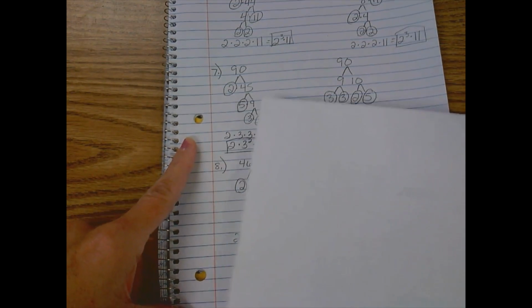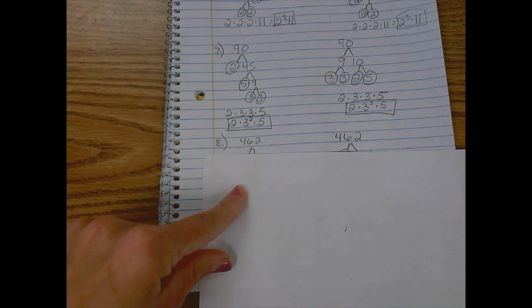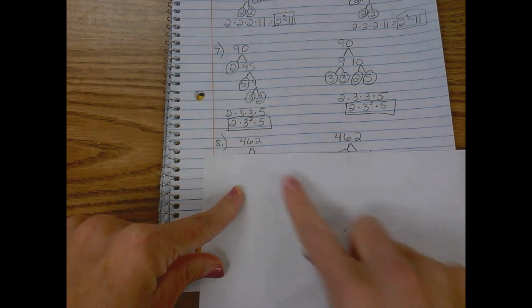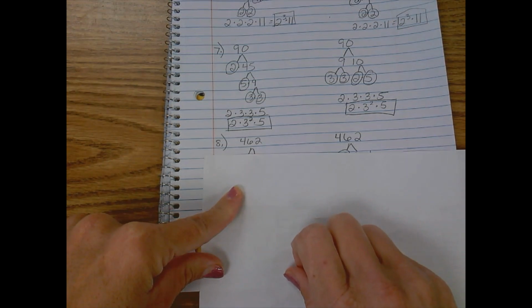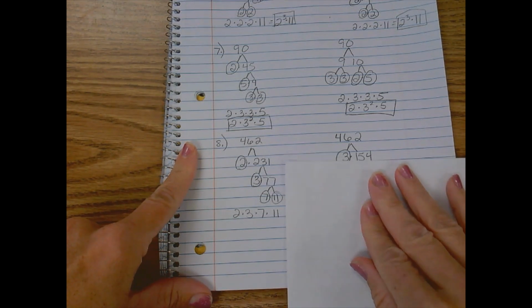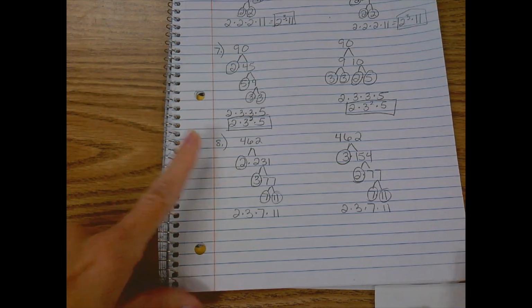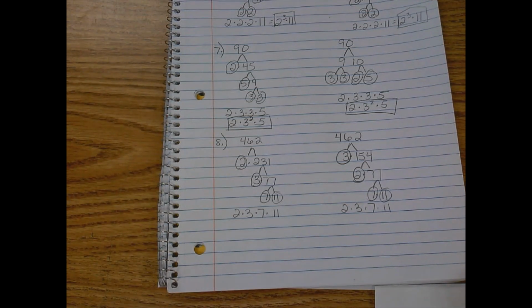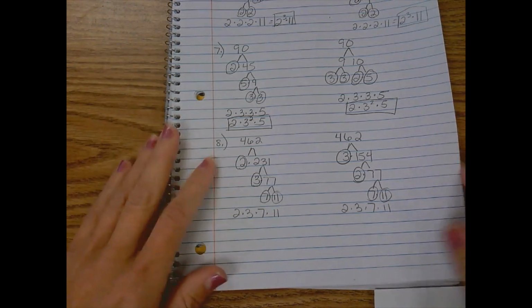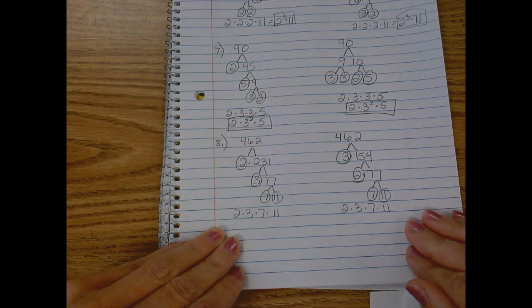Number 8 was tricky because it was a really big number. Maybe you use some of those divisibility rules that it's an even number, so you knew that 2 was one of the factors. Maybe you added things up and you knew that 4 plus 6 plus 2 equals 12, so 12 is divisible by 3, so you use 3 as a factor. There's lots of possibilities here, but your prime factorization is still 2 times 3 times 7 times 11.